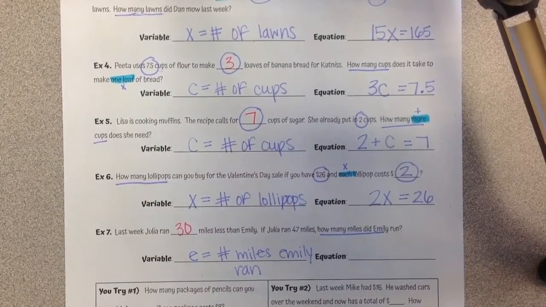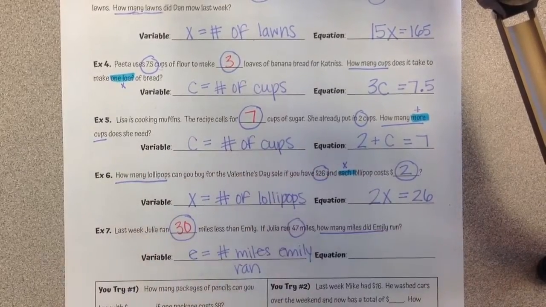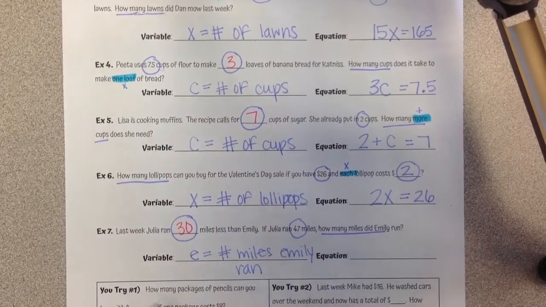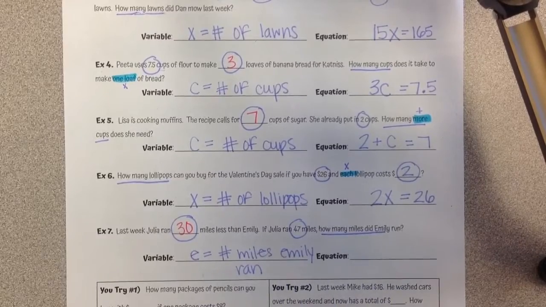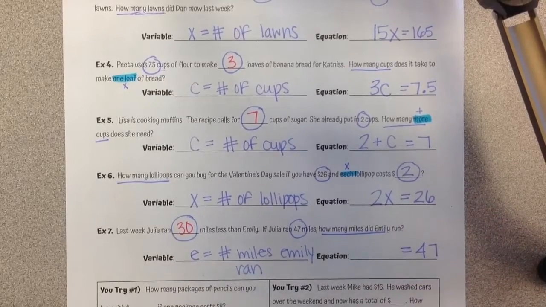Now I'm going to go back, circle my numerical values. I see a 30, I see 47. So what is the total amount? We're comparing this to Julia. So did Julia run a total of 30 miles or 47 miles? If we look right here, it says Julia ran 47 miles. So that's our total that I'm going to set our equation equal to.